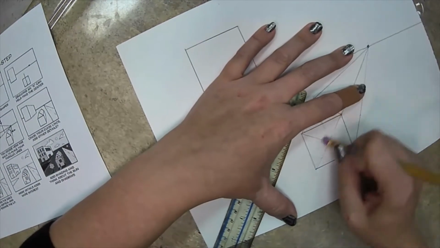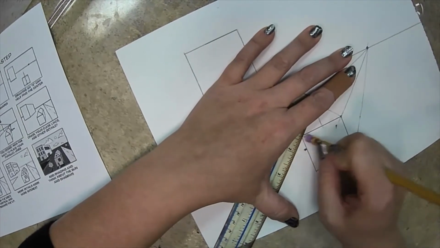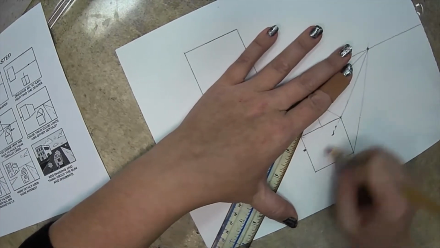Okay. Now that I've gotten my center, I know how tall I want things to be. I don't need all that anymore.